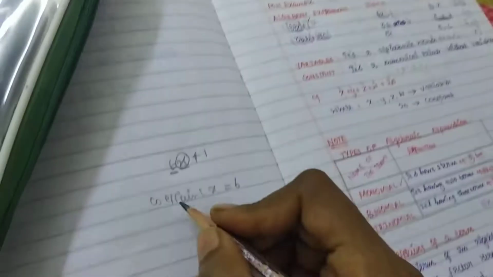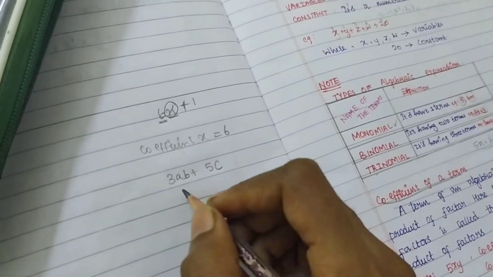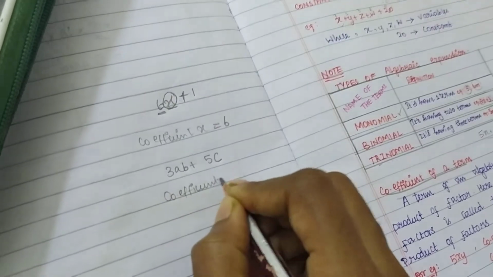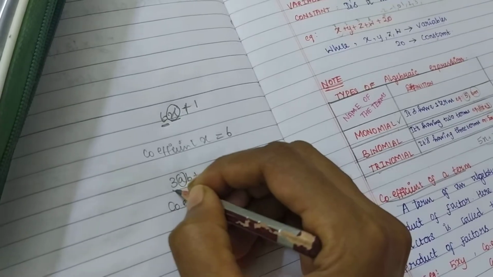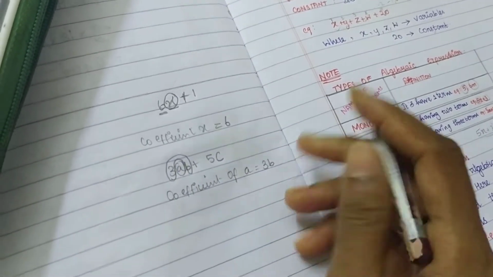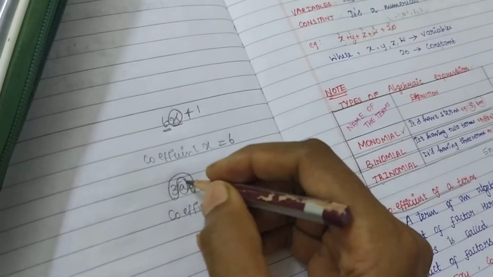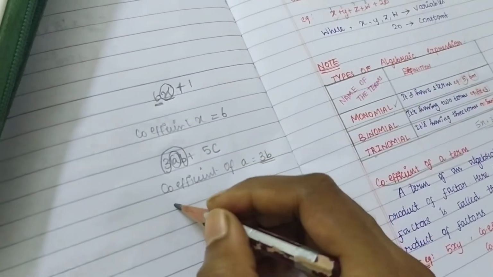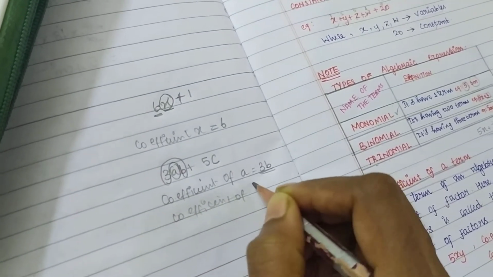Now here we have 3ab plus 5c. Find the coefficient of a. What is the remaining value? 3b is my coefficient, so multiply. If I am taking a, look at that part alone. Except for a, whatever value we have is the coefficient of that term. So the coefficient of b means I exclude b.